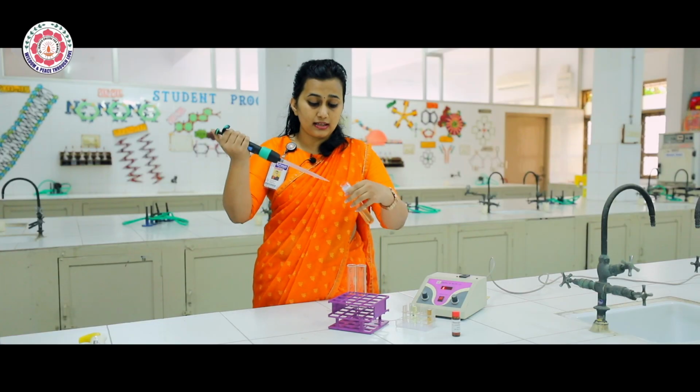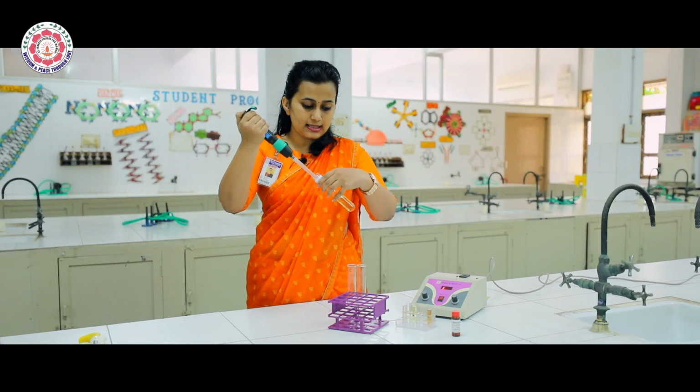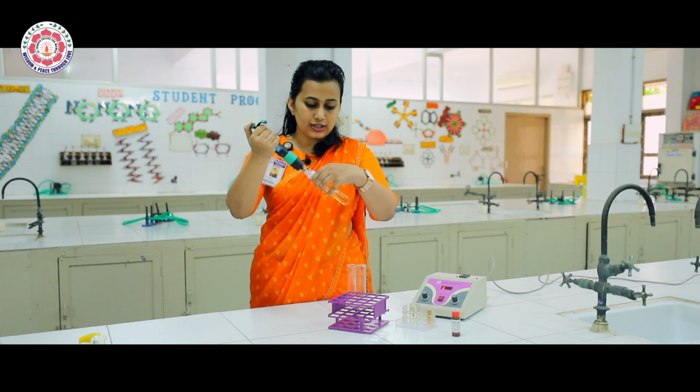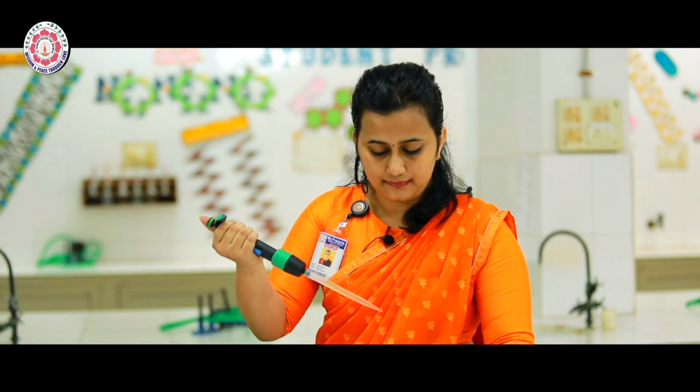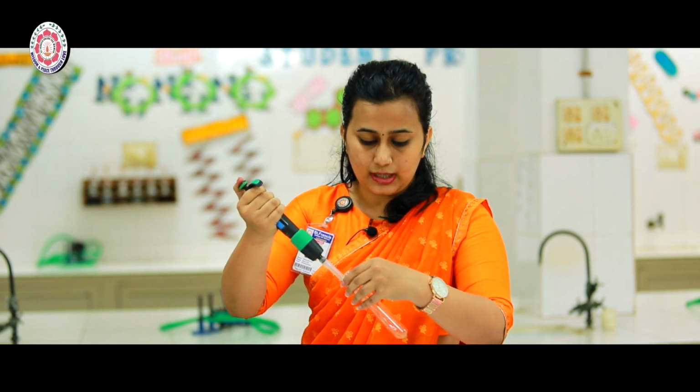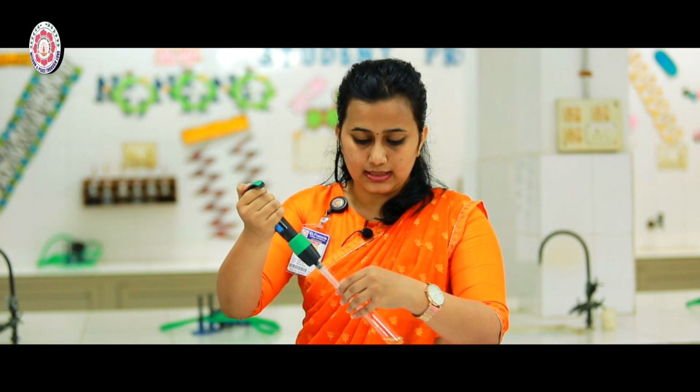As I told you earlier, cyanide is the key component in this reagent, so there should be no mouth pipetting. So 5 ml of the Drabkin's reagent is added into both the test tubes.